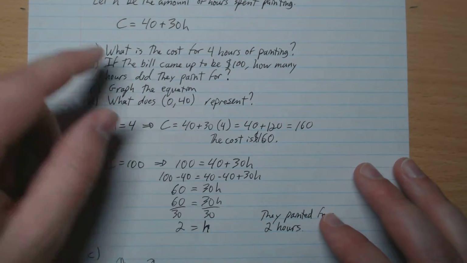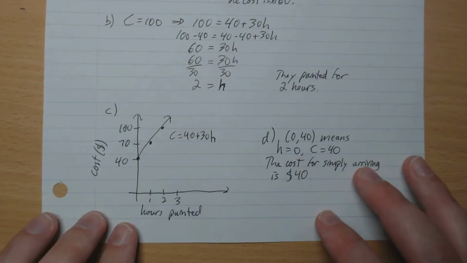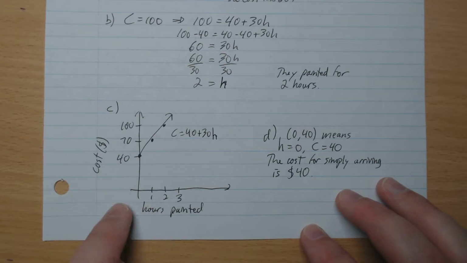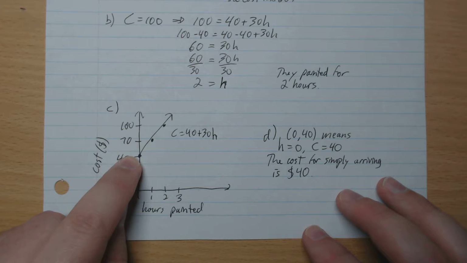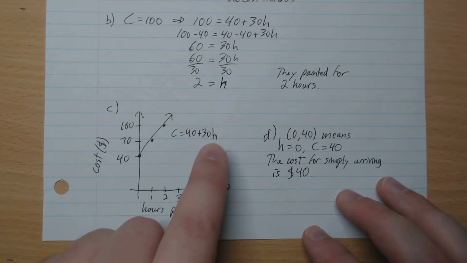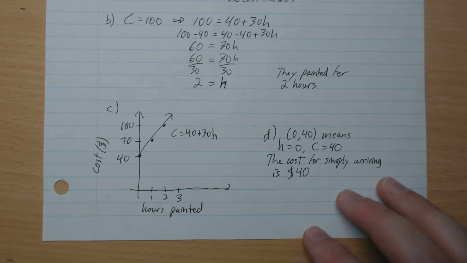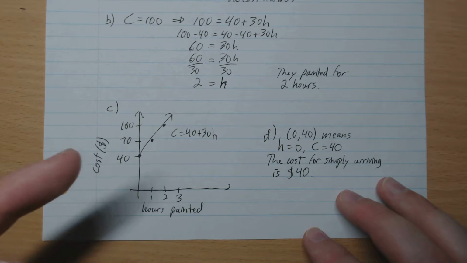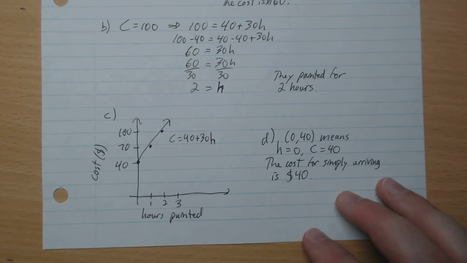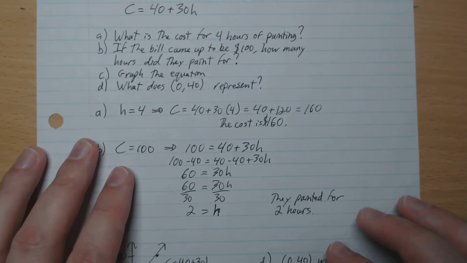C. Graph the equation. So we have hours painted by cost. So 0 hours painted gives $40. 1 hour painted gives $70. And 2 hours painted gives $100. And because you can charge half a dollar, the line is a continuous line here to graph the equation.